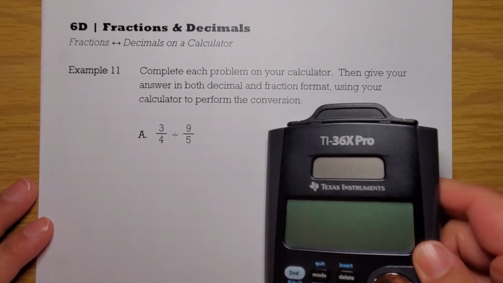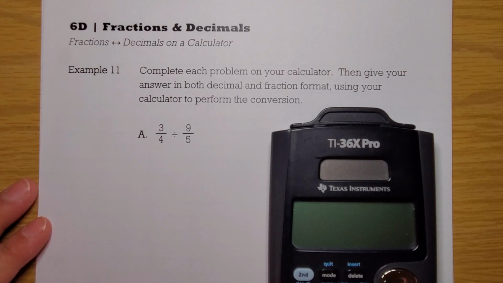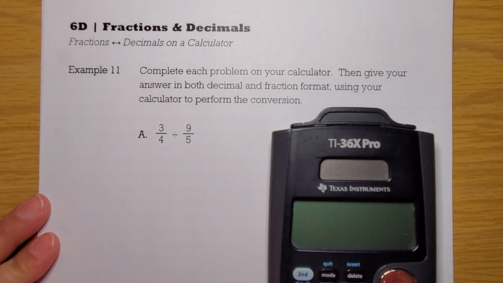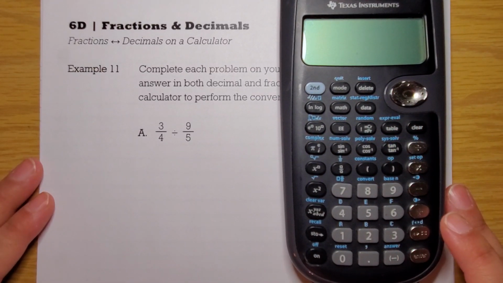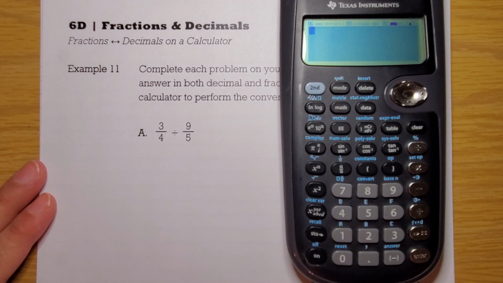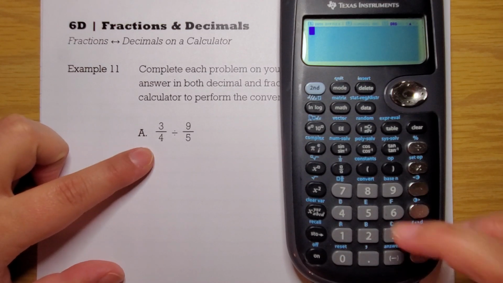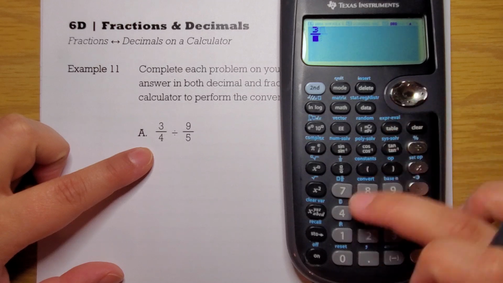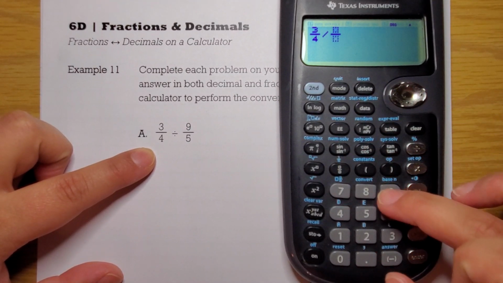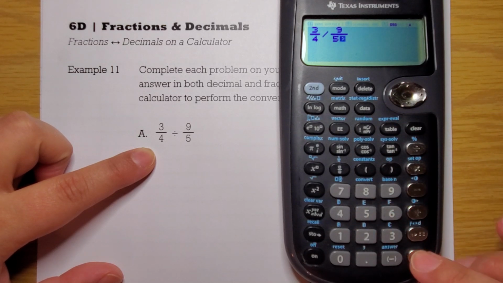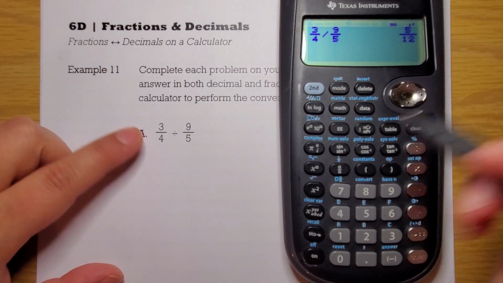So I'm going to start out with the TI-36X Pro. Basically, I'm going to enter in this problem, and it's going to give me a fraction answer, and then I'll convert that into decimal format. So I'm going to type in my fraction 3/4 divided by 9/5 and hit enter. And it tells me my fraction answer of 5/12.